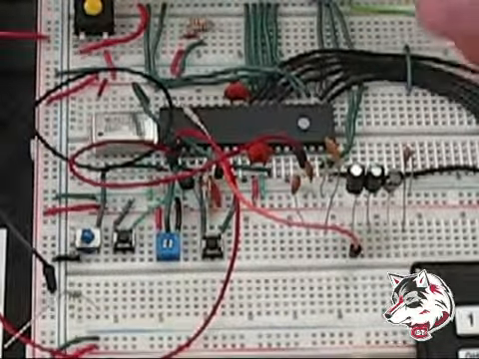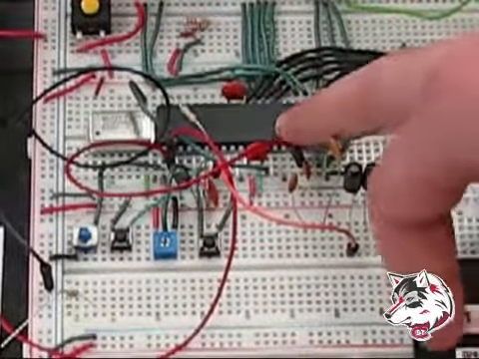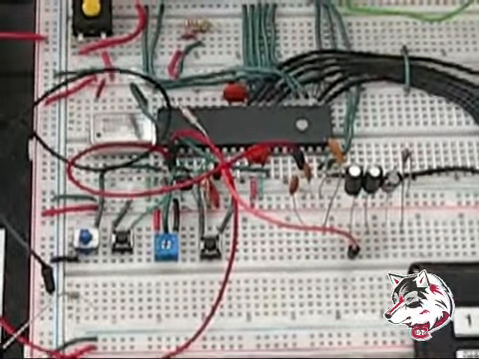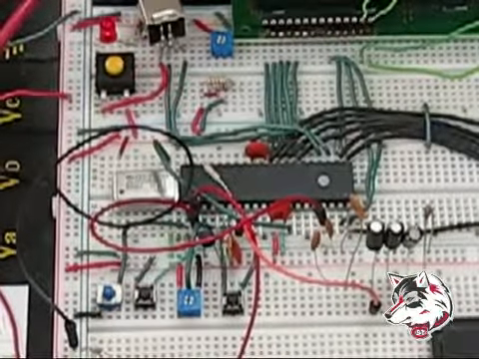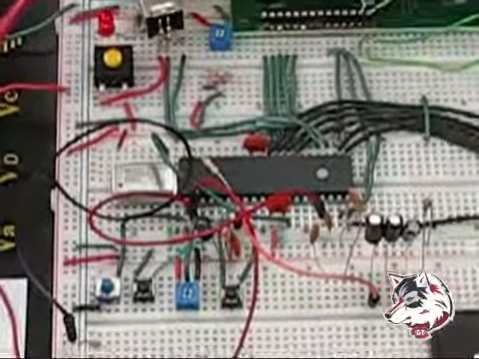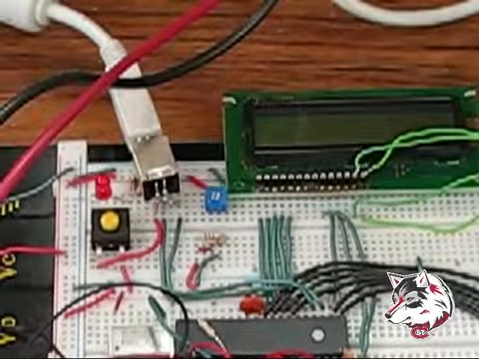We can just automatically send over our program and program it right to the PIC and not have to worry about any sort of in-circuit debugger or anything. And then a little power switch, and everything's off and good to go. Like I said before, everything's powered off of a USB port, no external power supply needed, so it's handy, all in one package.